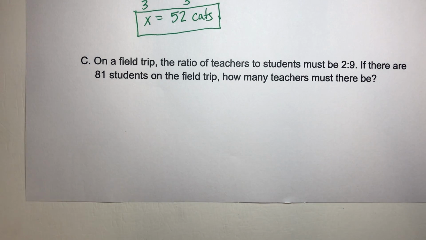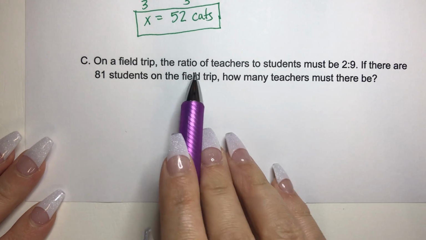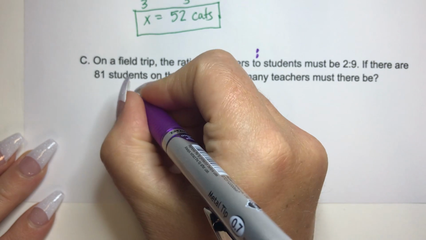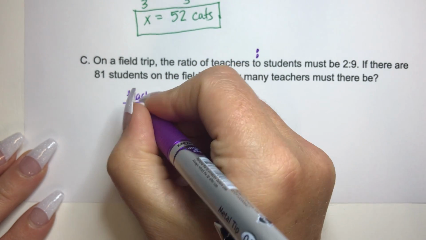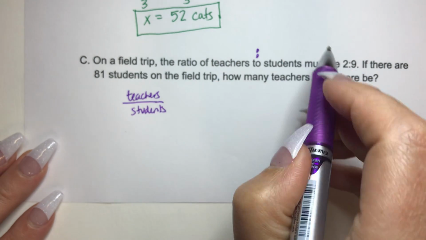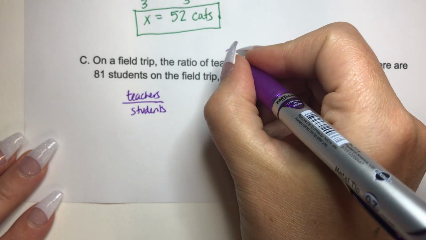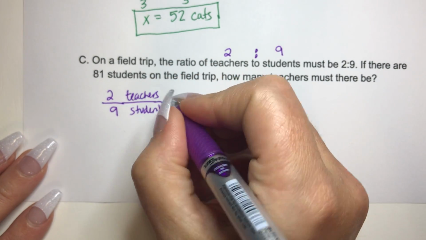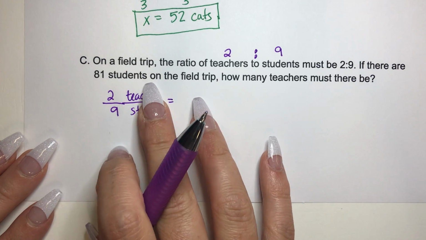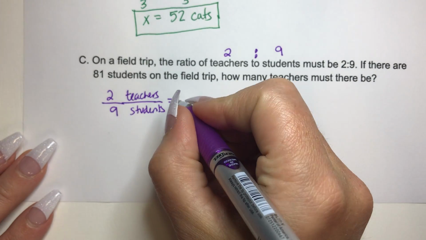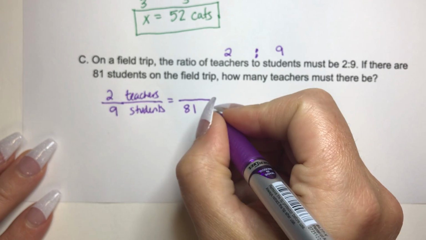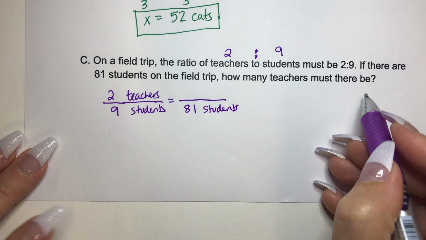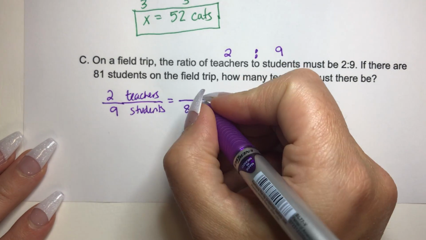Okay, let's see how you did. It says on a field trip, the ratio, that means a fraction, of teachers to students must be 2 to 9. That means 2 teachers to 9 students. If there are 81 students on the field trip, the student information goes on the bottom. How many teachers must there be? We don't know the teachers, so this is going to be our X.